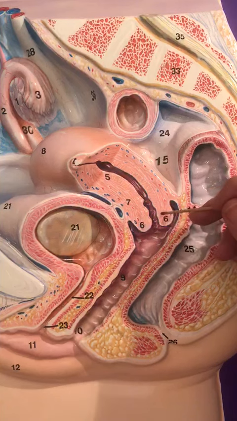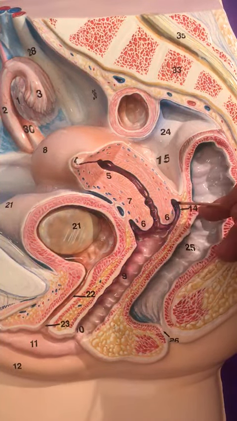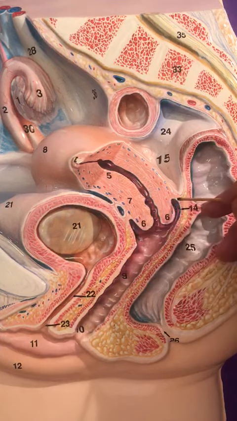Where the cervix projects down into the vagina, there's a little circular pouch around the cervix. This is called the fornix.